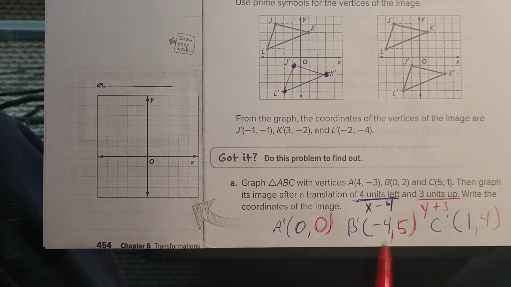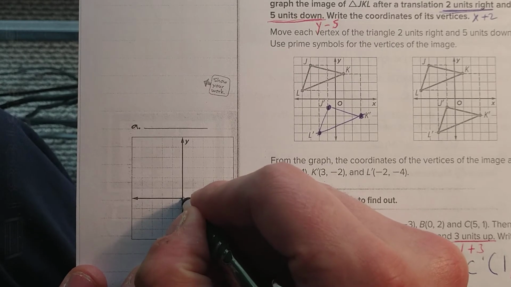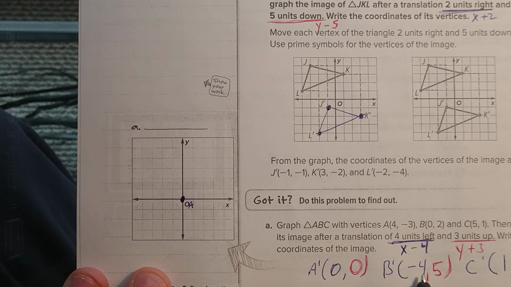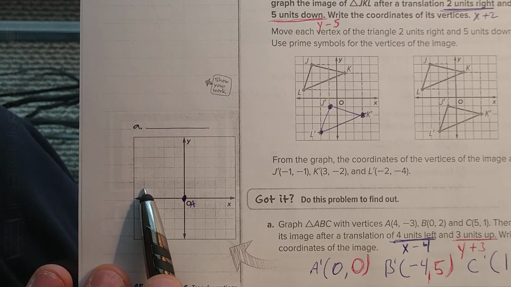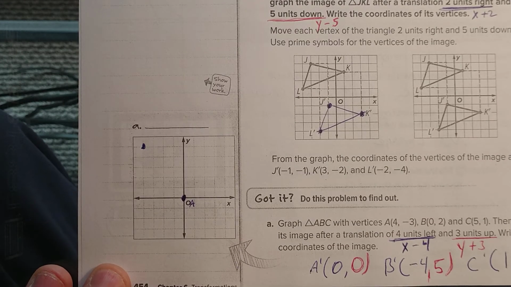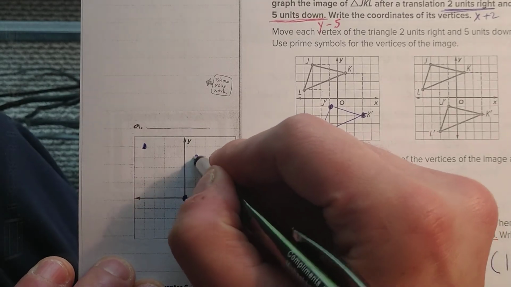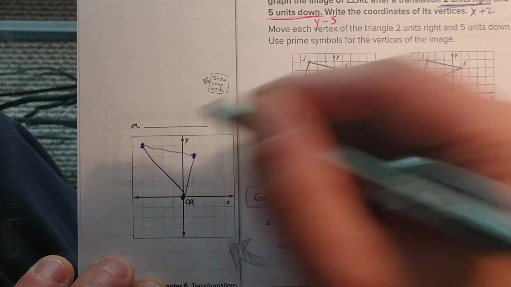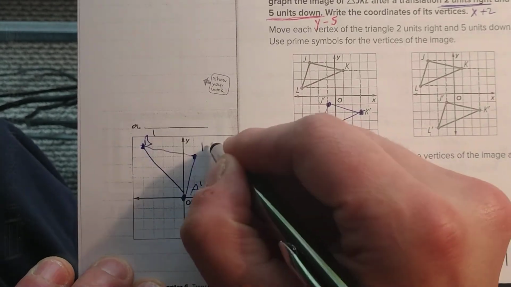Alright, now I have to plot these points. Okay, so let's first go with 0, 0. So that's my A prime. And then B prime is negative 4, 5. So negative 4, then 1, 2, 3, 4, 5. So up here. And then my last one is 1, 4. So I go 1, then 1, 2, 3, 4. And that is my image. Okay, and this is my A prime, B prime is over here, and then C prime right there.